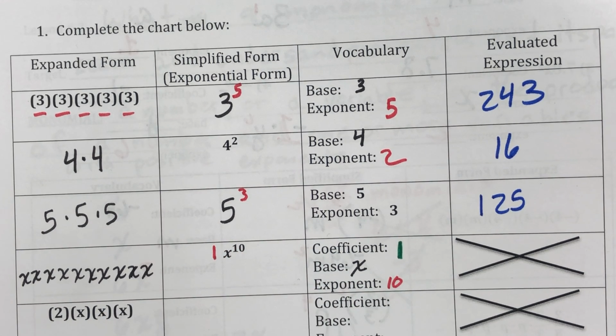Now, I could put dots between them. I could put parentheses around them. But actually, 2 letters that are next to each other, that means multiplication. So x next to an x means x times x. I don't have to put the parentheses. I don't have to put the dots. I could if I want to, but I don't have to.